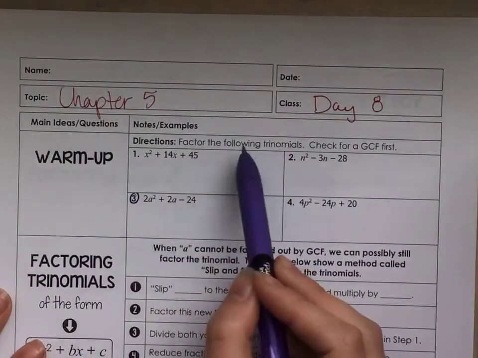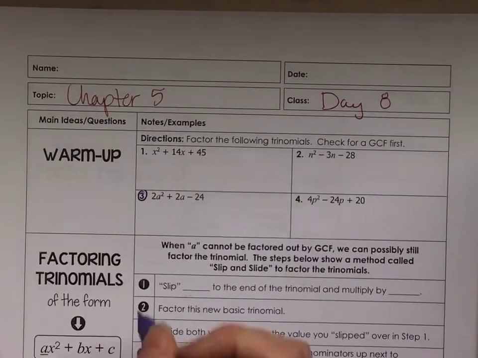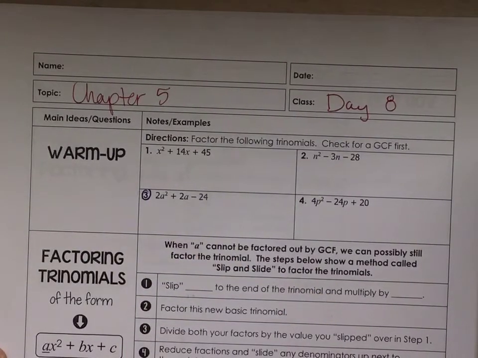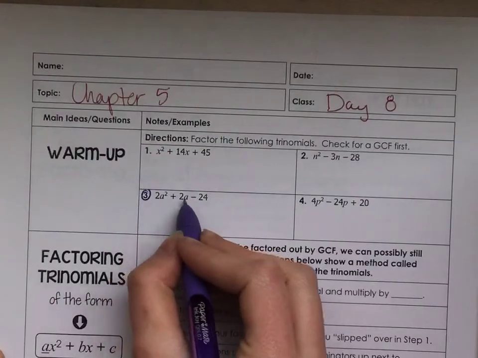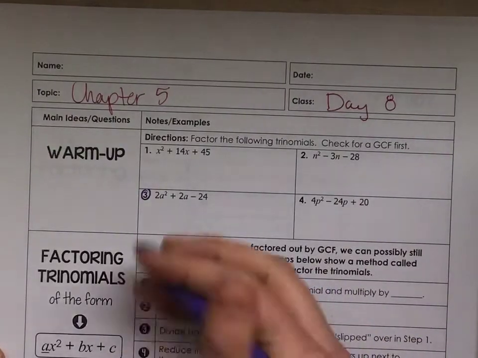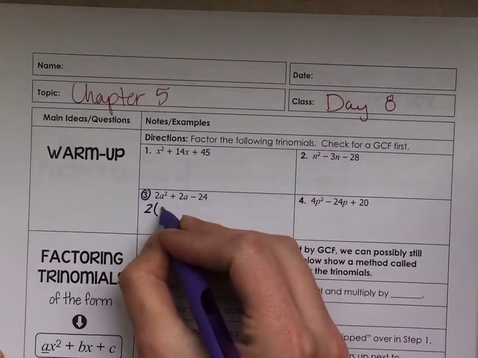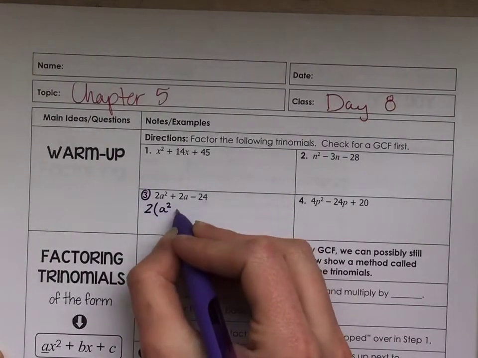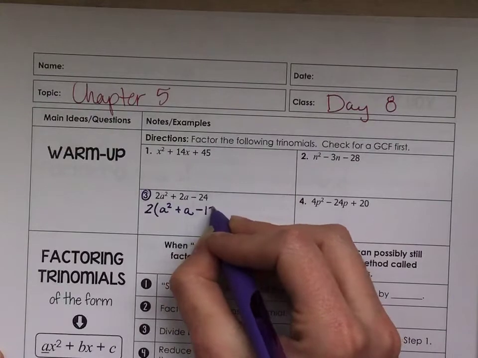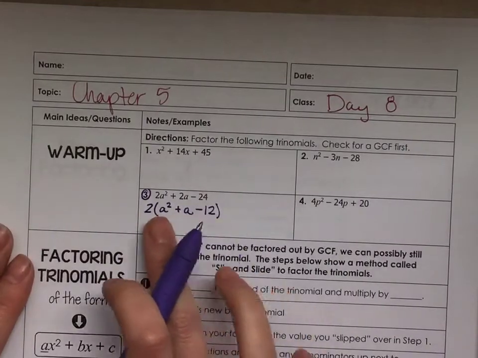The directions say factor the following trinomials, but check for a greatest common factor first. It'll make our lives a little bit easier. Notice how in problem number 3, I have 2a squared plus 2a minus 24. Hopefully you all are saying that each one of these is an even number, and these 2's mean that I can take a 2 out of everything. So I'll take 2 out, and if I take 2a squared divided by 2, I'll be left with a squared. 2a divided by 2 will leave me with just a, and negative 24 divided by 2 will leave me with negative 12.